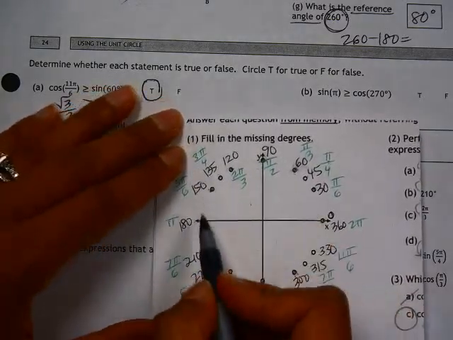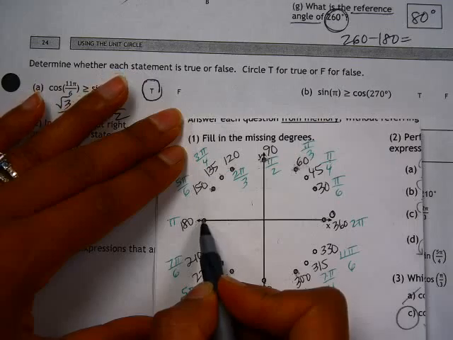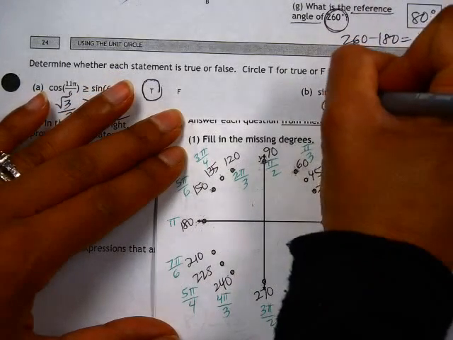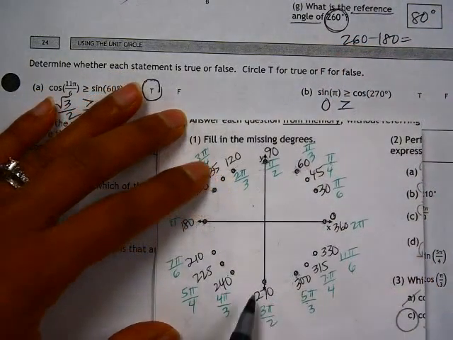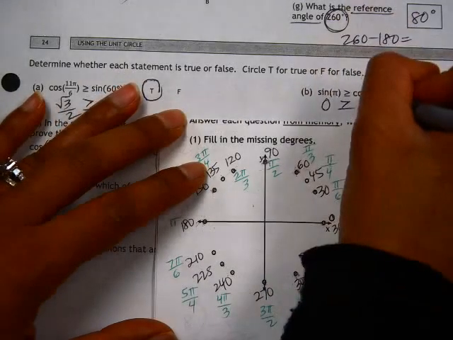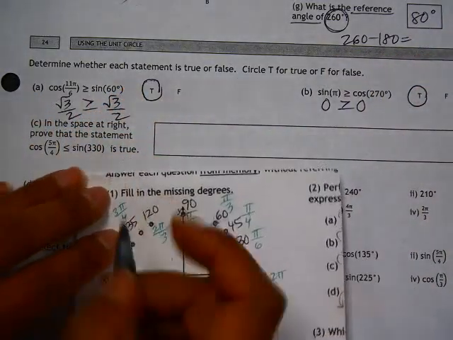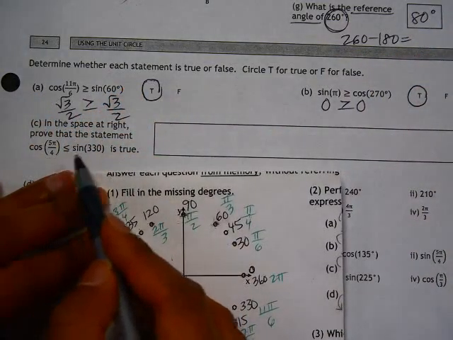Alright, sine of pi, if you're here, sine is the vertical length, which is 0, greater than or equal to, at 270, cosine, which is the horizontal length, is also 0. 0 is greater than or equal to 0, so that's true. So in the space at right, we're proving this is less than or equal to this.